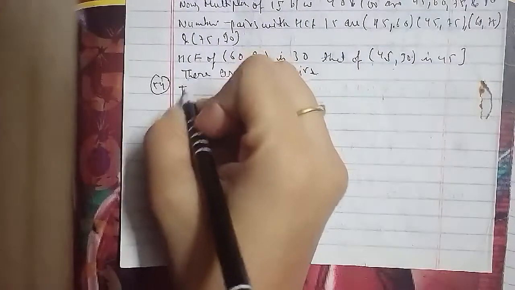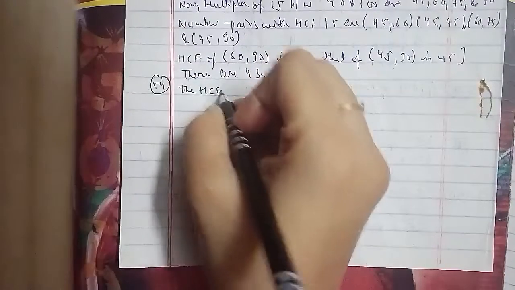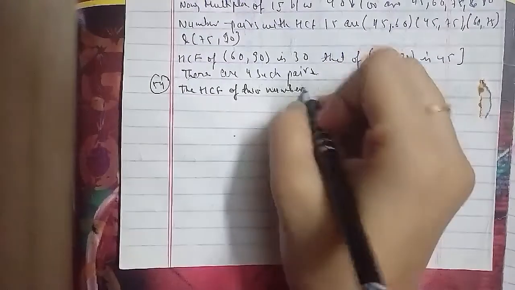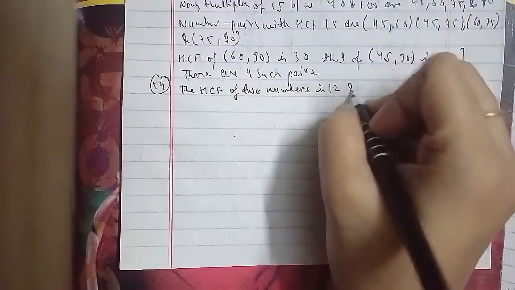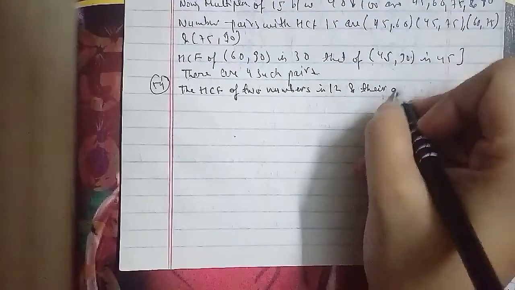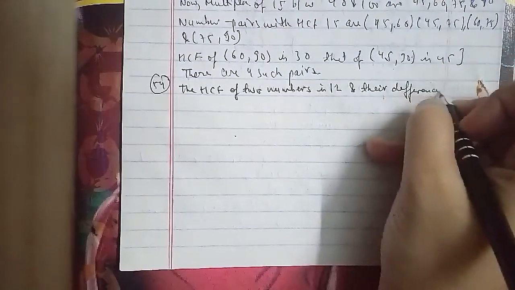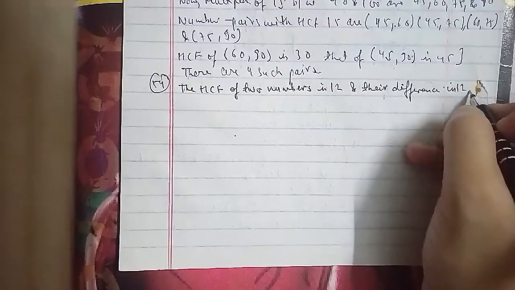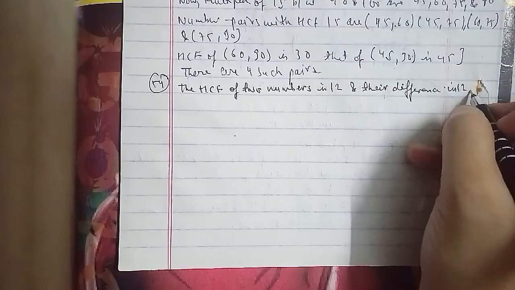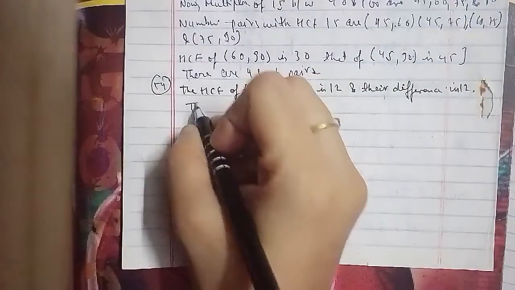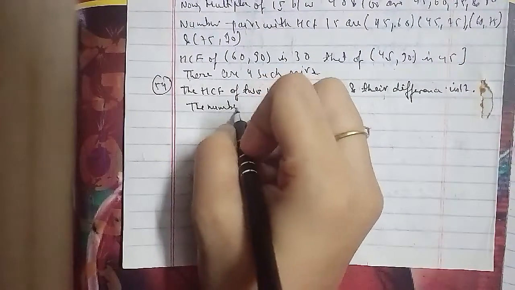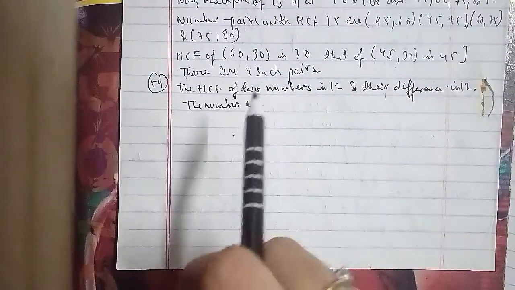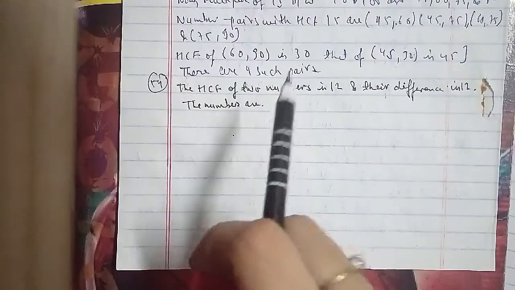The SCF of two numbers is 12 and their difference is 12. So the numbers we have to find out. The options are 66, 78; 70, 84; 94, 106; and 84 and 96.